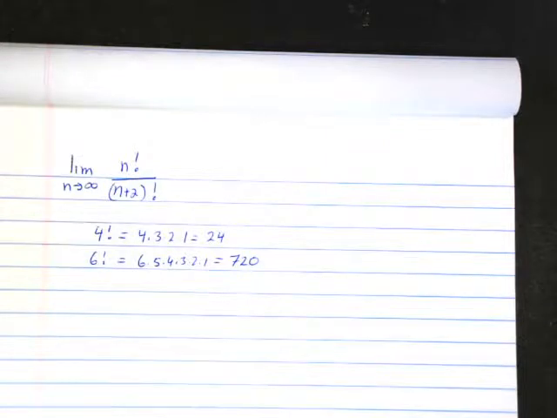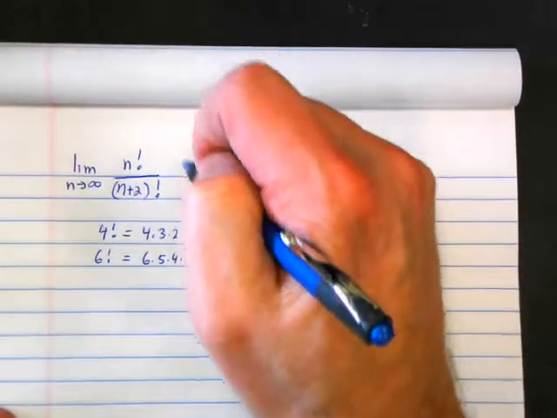The problem is we don't have a derivative rule for factorials, so I can't use L'Hopital's rule. I don't know how to take the derivative of n factorial. So what do you do? Can you cancel? Absolutely you can cancel.